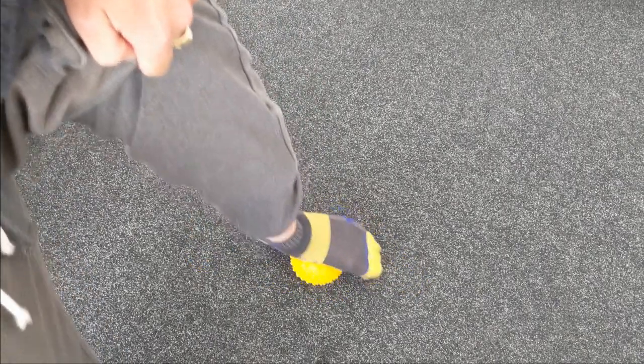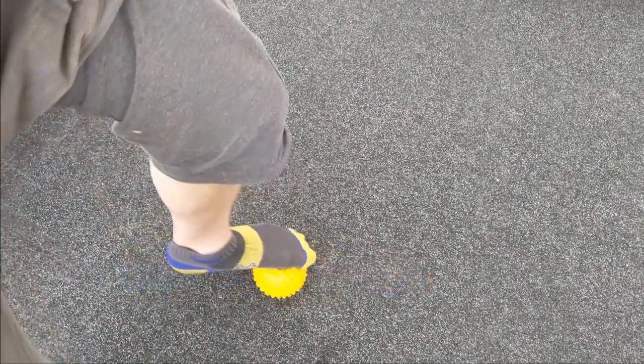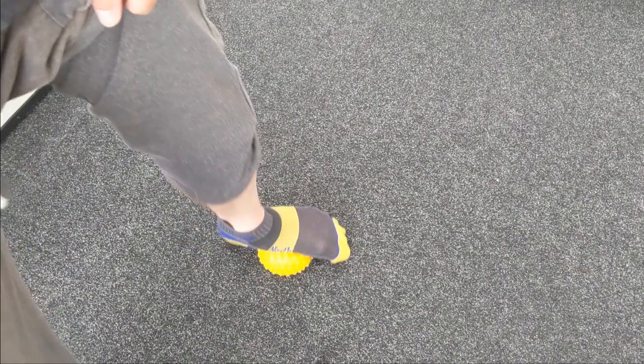Turn your foot, get into the little nooks and crannies right in the toes, and you can spend as long as you want, but certainly a good couple of minutes, maybe slightly more, and you can do that a few times a day if you've got the time, but certainly just try and do it regularly. That's a great bit of kit for just keeping the sole of the foot and the ball of the foot nice and mobile.